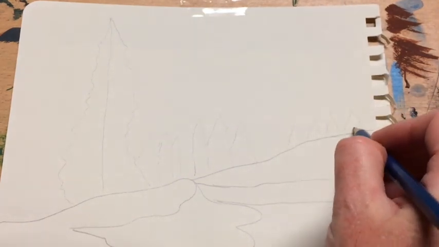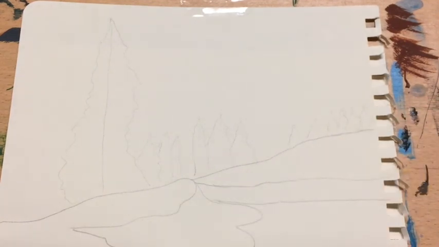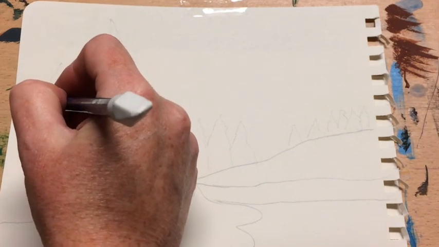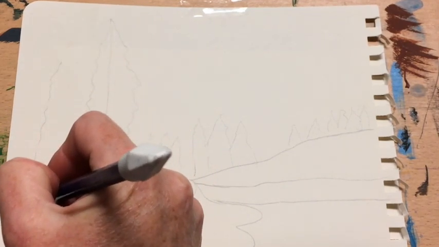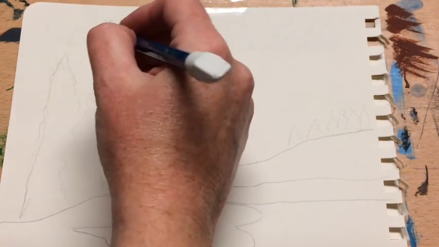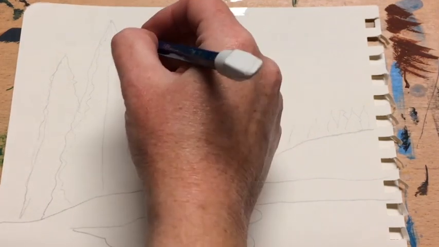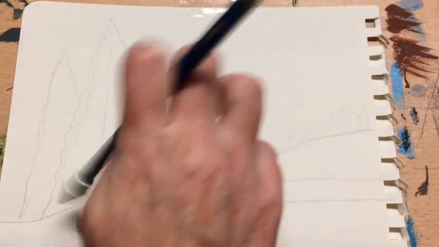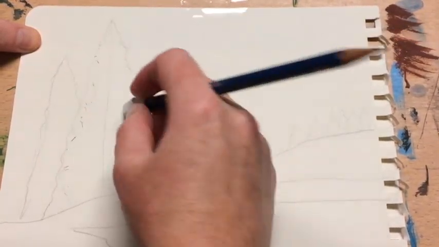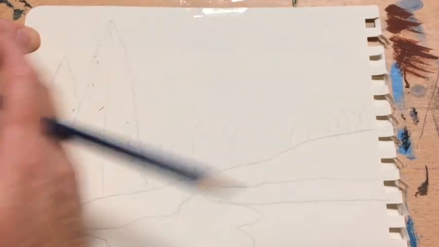You're just trying to get the lay of your landscape. Very, very simple. Don't try to add too much detail in your sketching because we're just laying out the land. That's all we're doing here. This tree is a little bit thicker, so I'm going to widen that out. Same thing on this side. I'm going to widen that out. And you can always go back at this stage and erase. Nothing too particular, just getting the lines down.